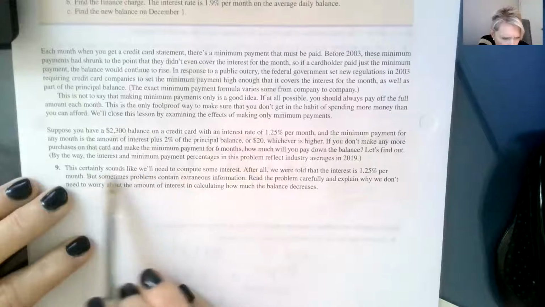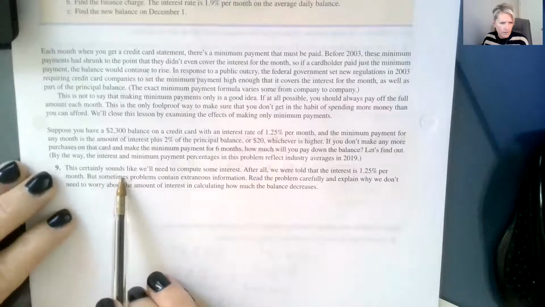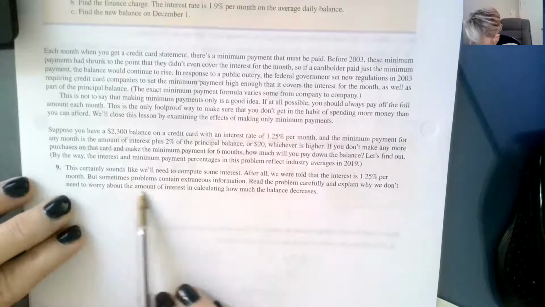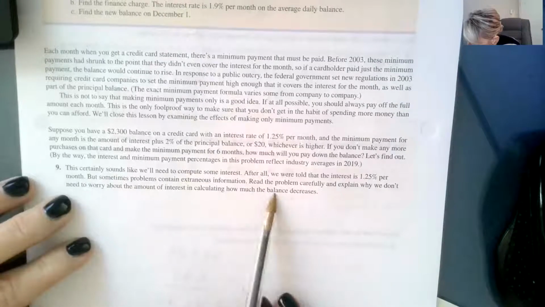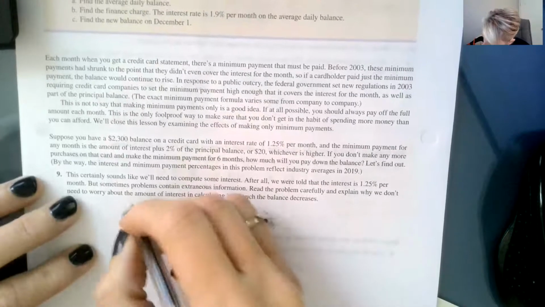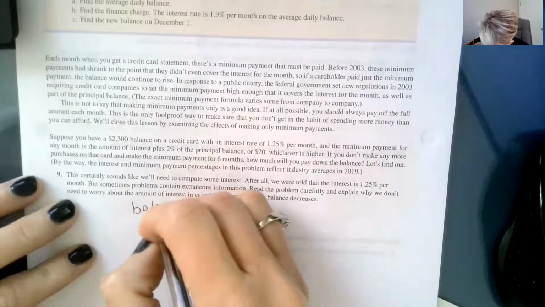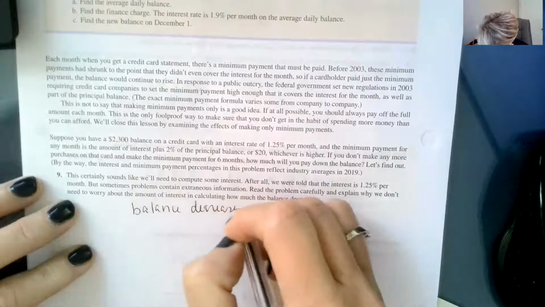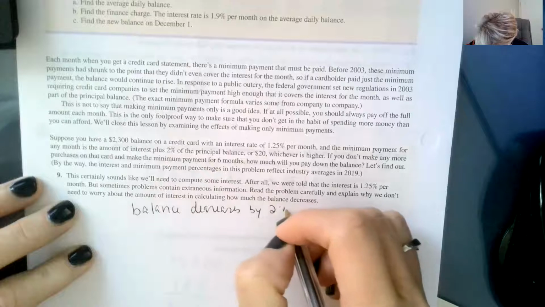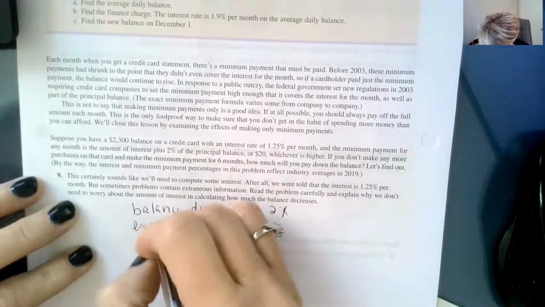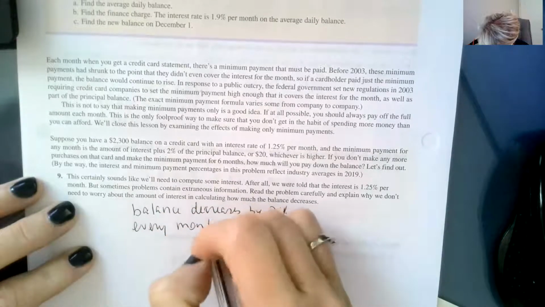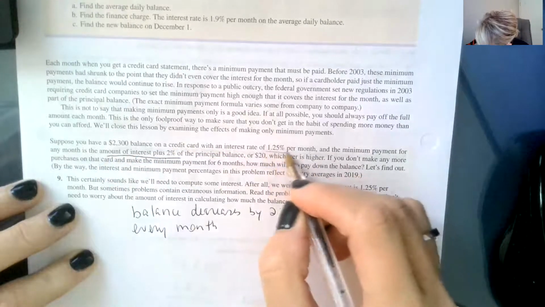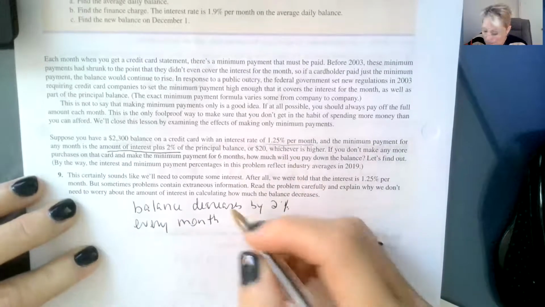The balance decreases by 2% every month, no matter what, because we have to pay that portion. And then 1.25% is on whatever the remaining balance is.